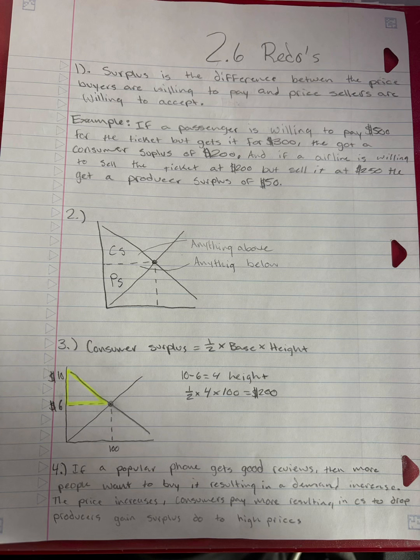Another example would be if an airline is willing to sell the ticket at $200, but they actually sell it for $250, they get a producer surplus of $50.